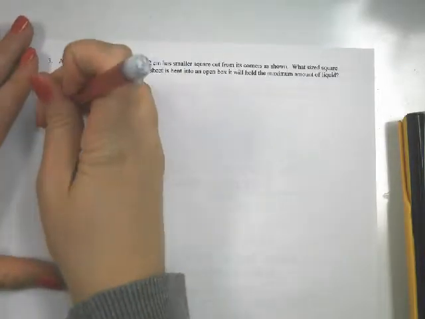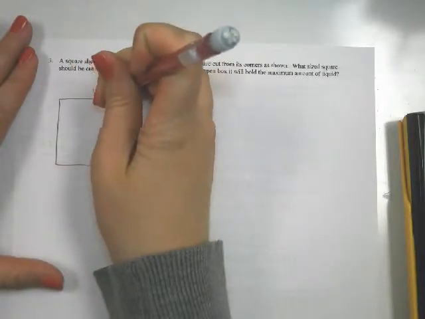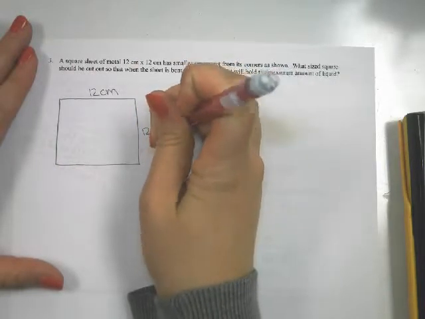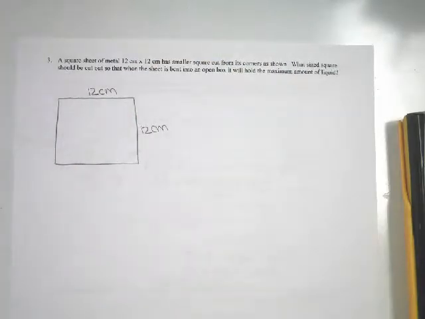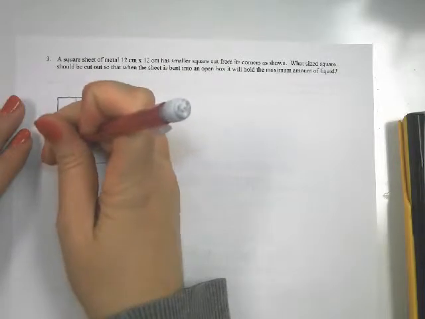So a square sheet of metal, 12 centimeters by 12 centimeters, has smaller squares cut from the corners as shown.